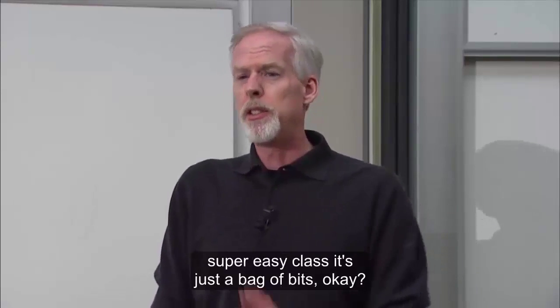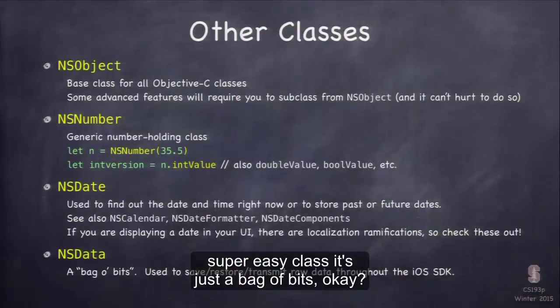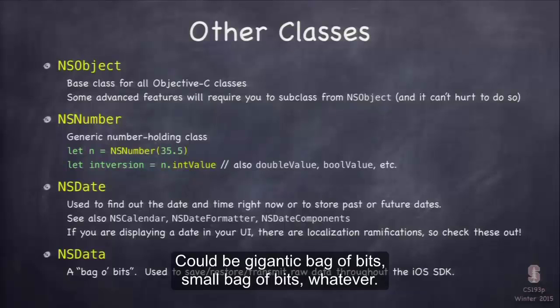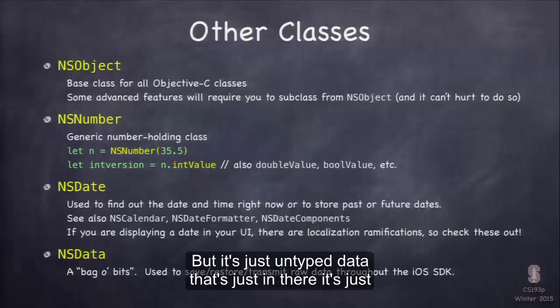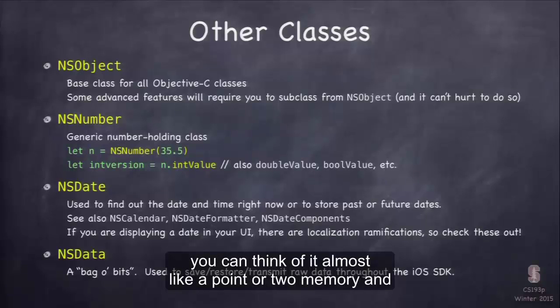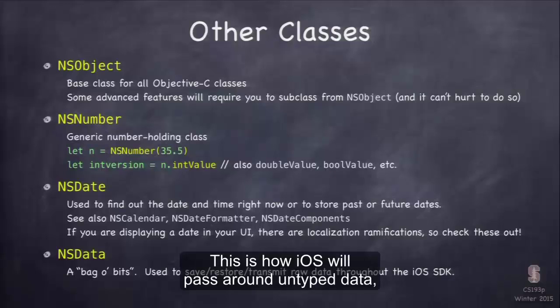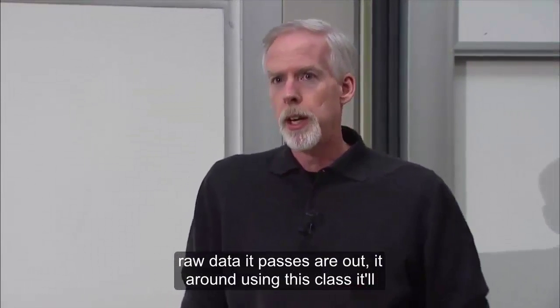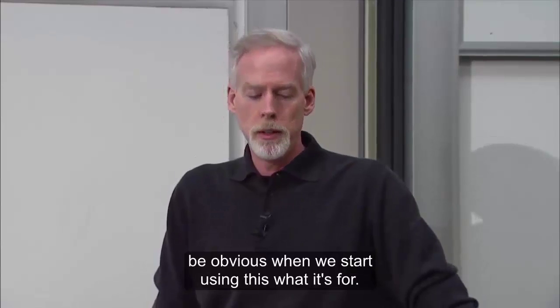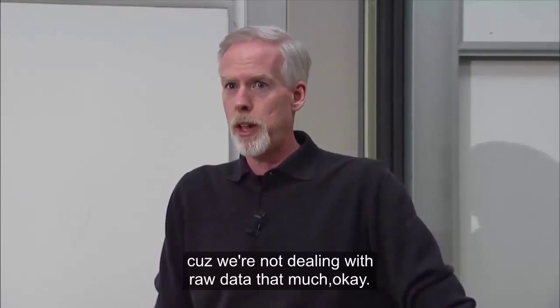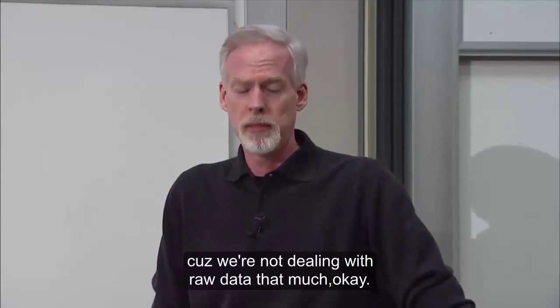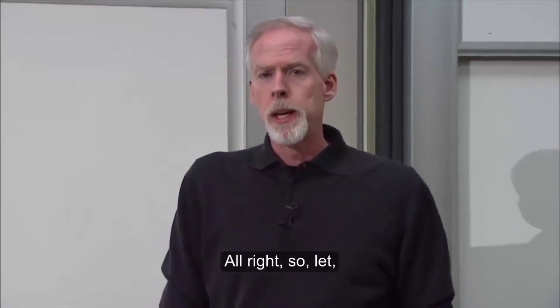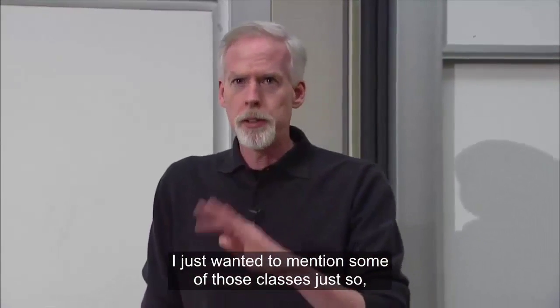There's NSData, a super easy class. It's just a bag of bits. Could be a gigantic bag of bits, a small bag of bits, whatever, but it's just untyped data in there. You can think of it almost like a pointer to memory, and you just don't know what's in there. This is how iOS will pass around untyped, raw data. It'll be obvious when we start using this what it's for. You're not going to be using NSData much in this class because we're not dealing with raw data that much. All right, I just wanted to mention some of those classes just so you know they exist.